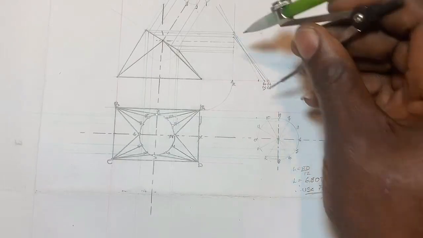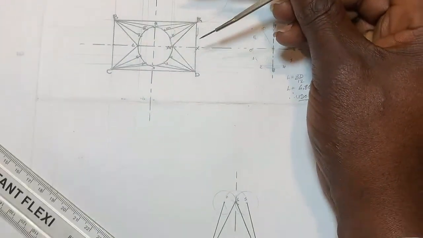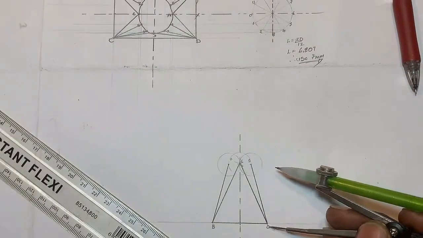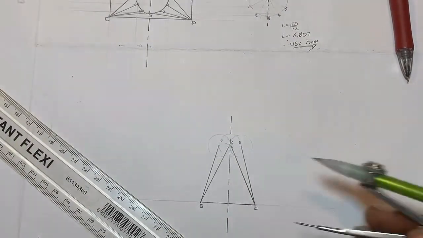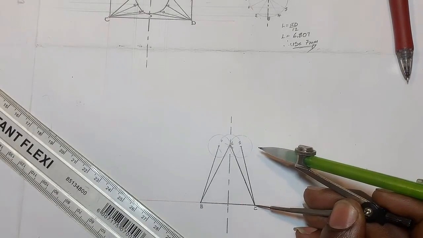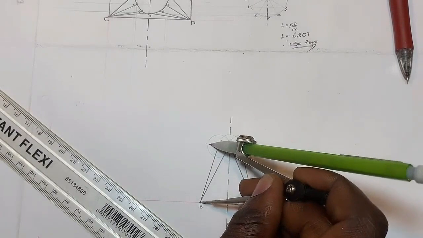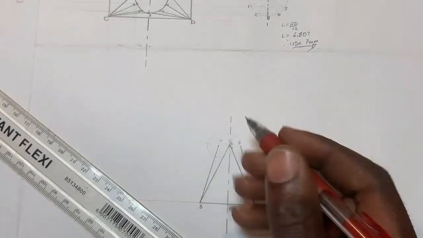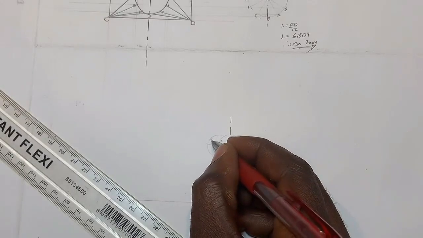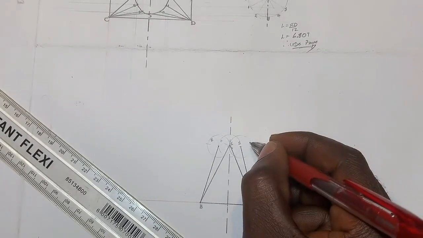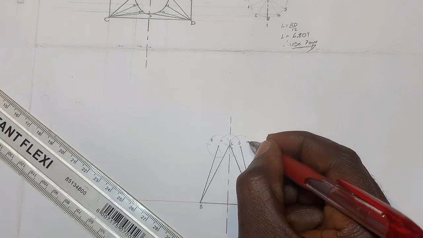Understand? Now without disturbing your compass, you come now place it at C. At your C, bisect that arc. B, bisect that arc. So which means it's going to be 8 this side and this other side point 4.